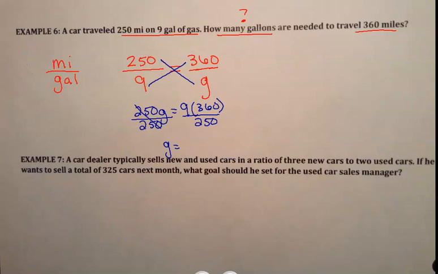If I have a 10 in common between 360 and 250, then 360 divided by 10 gives me 36, and 250 divided by 10 leaves me with 25. So I have 36 times 9 over 25. Do they have anything else in common that you see? Nothing else in common, then we'll have to do some math. 9 times 36 divided by 25 is going to give you 12.96 gallons, because G stands for gallons.